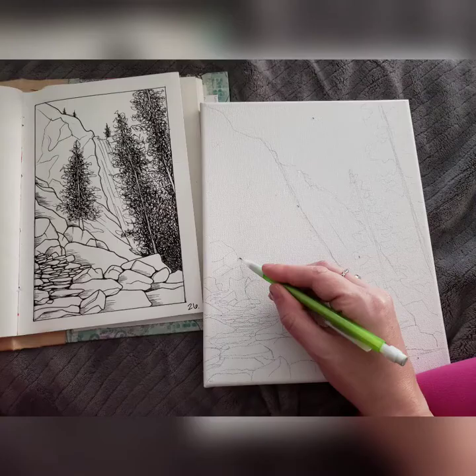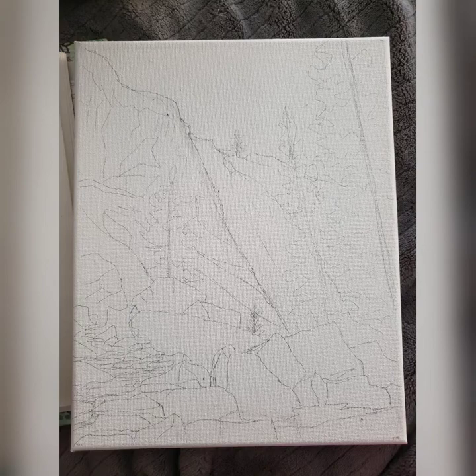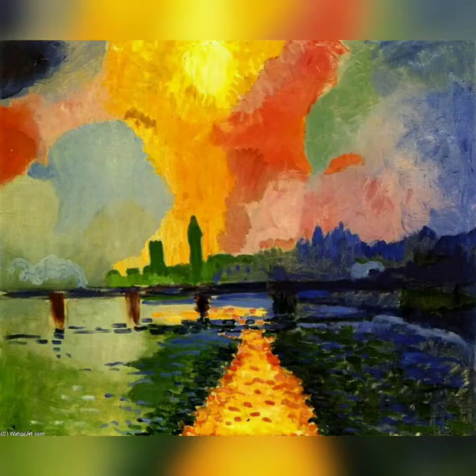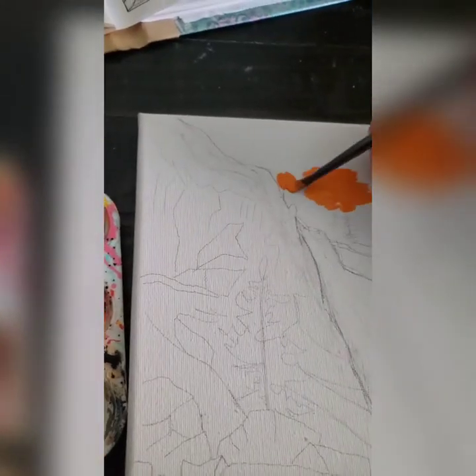I started on canvas because I chose acrylic as my medium for this project. Here's my finished drawing on the canvas in pencil. I drew lightly, and I am now ready to paint. Before you start painting, I do suggest having Fauvism inspiration in front of you to refer to the colors.